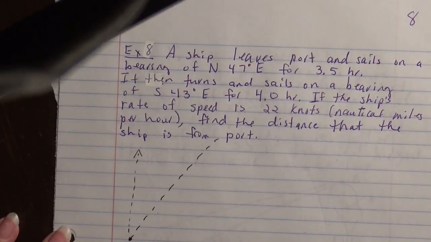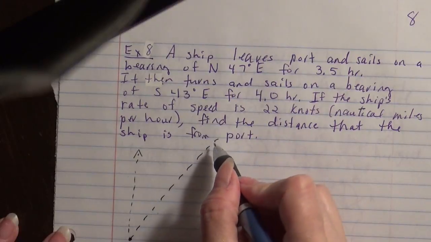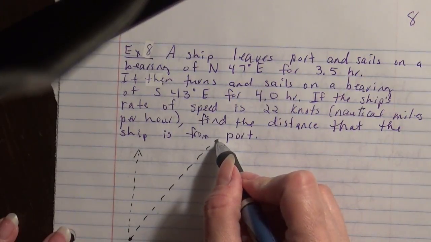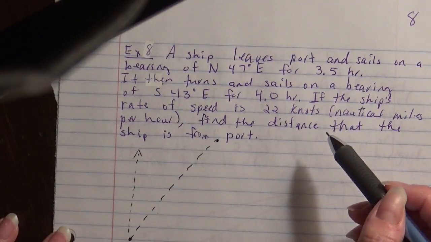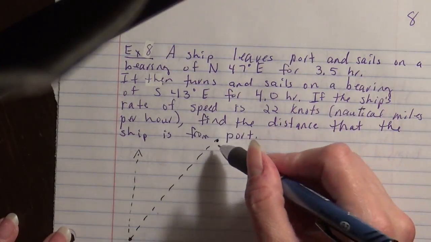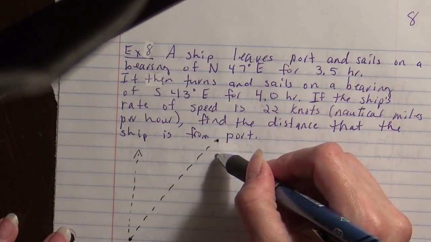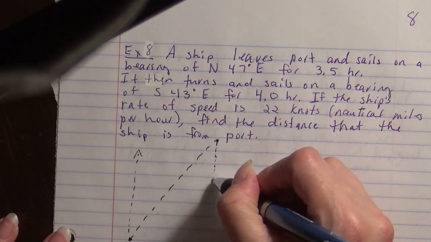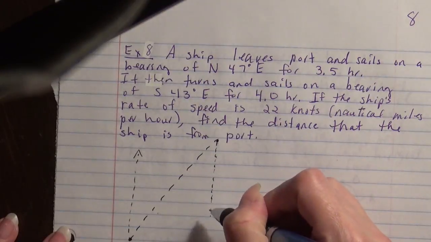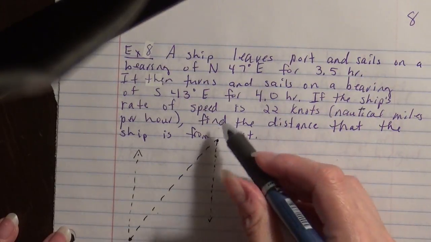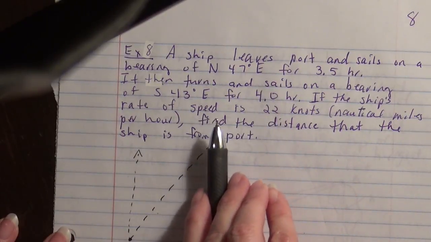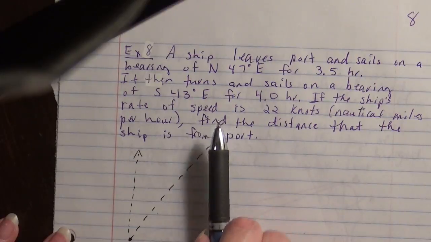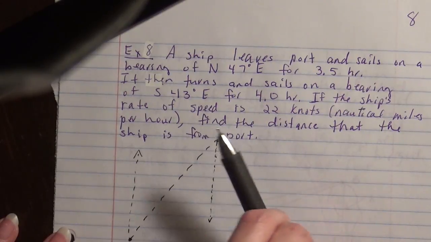And it goes for 3.5 hours that way. It then turns and sails on a bearing. So up here we're going to say that this is where it turns, and now it's going to sail on a bearing of south 43 degrees east. So we'll put in our vertical. So if we point it to the south, this is going to be our vertex now. And we want to go 43 degrees east from this vertex. So that's going to be like this.